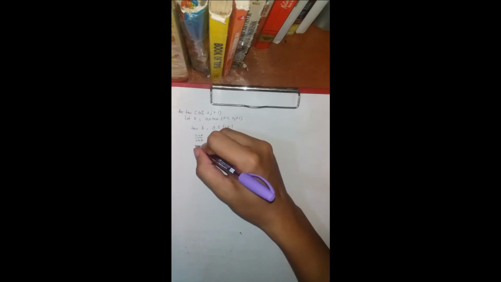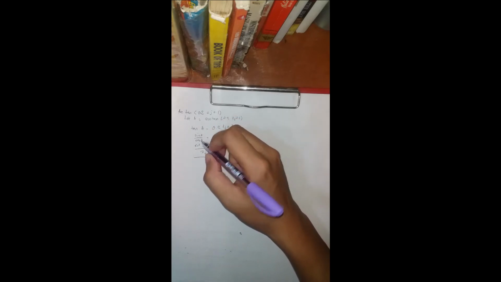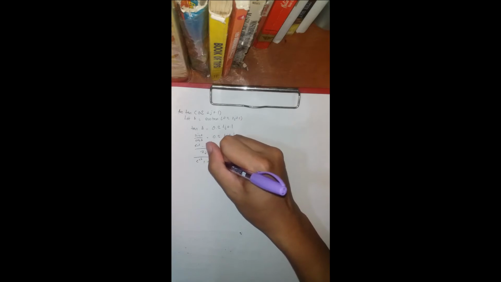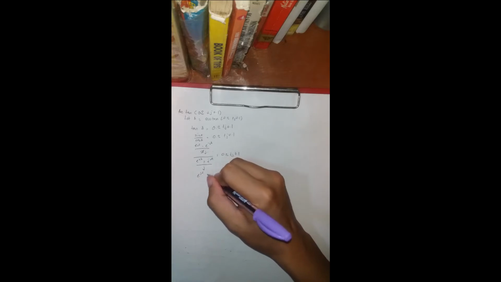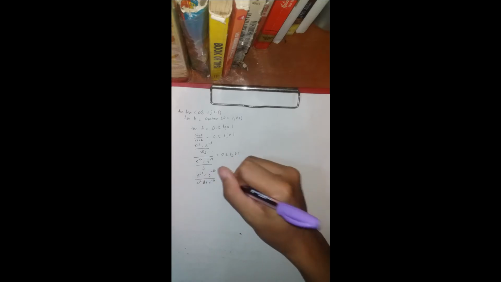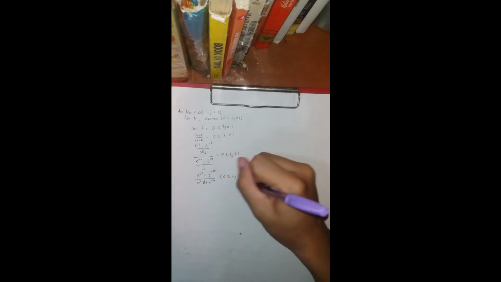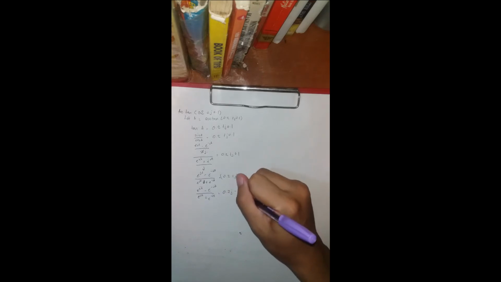So we know sine A in exponential form is just e raised to jA minus e raised to negative jA, over 2j. The exponential form of the cosine is just e raised to jA plus e raised to negative jA, over 2, equals 0.2 plus j0.1. Then we cancel out the 2 and we transfer the j to the other side. So we have e to jA minus e to negative jA all over e to jA plus e to negative jA equal to 0.2 plus j0.1 times j. Distributing the j, we have 0.2j minus 0.1.